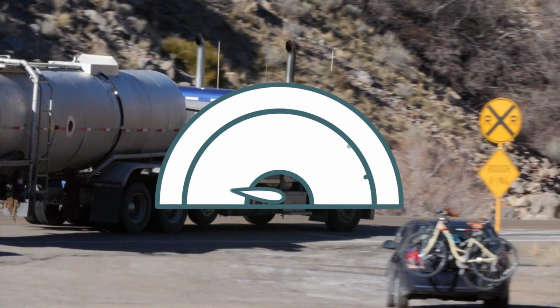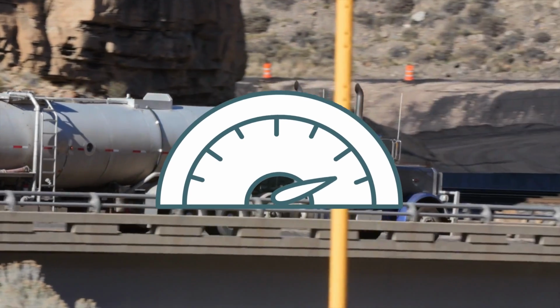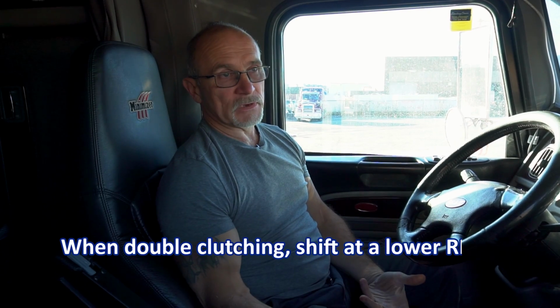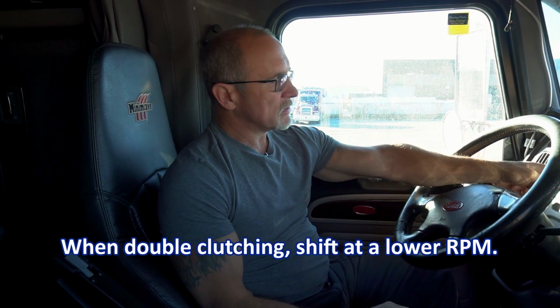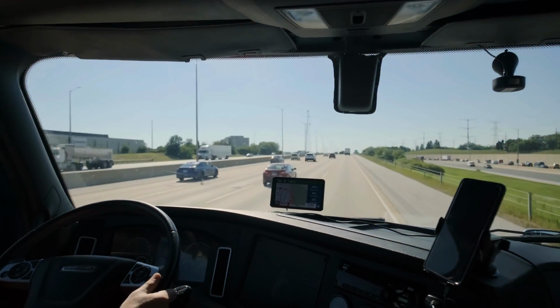When we're driving normal down a straight road, that RPM comes down a little bit slower. So if I'm going to shift without a clutch, or even when I'm double clutching, I want to shift at a lower RPM. I want my truck to do the work. I want the truck to drive me, not for me to drive the truck.